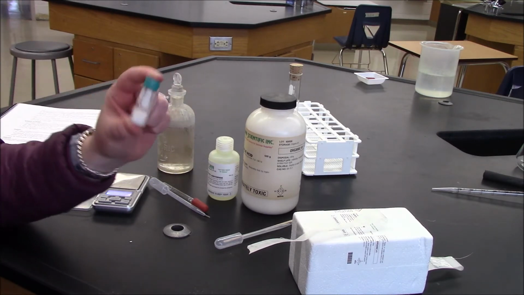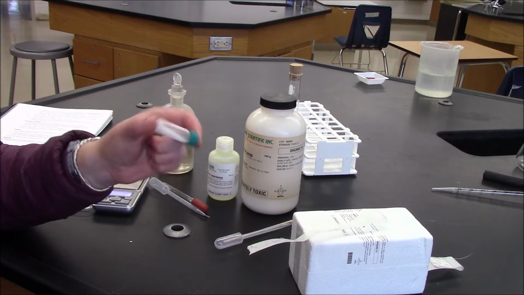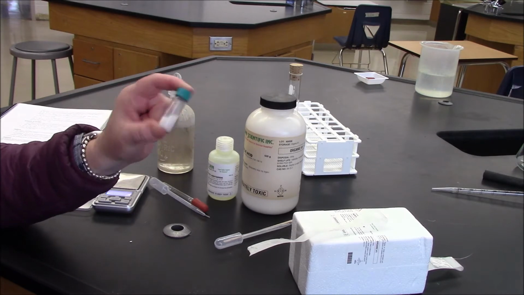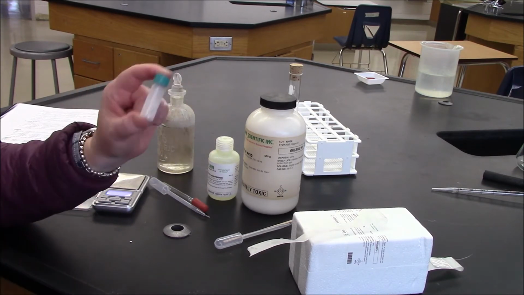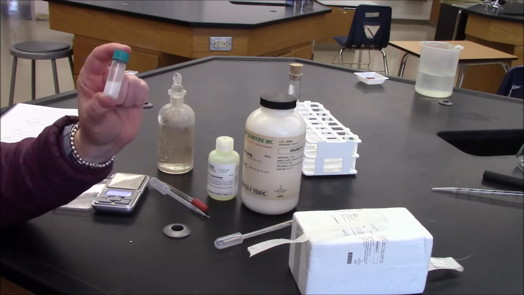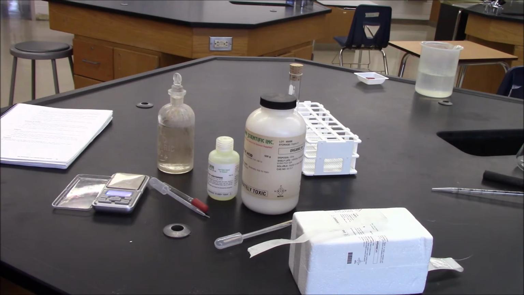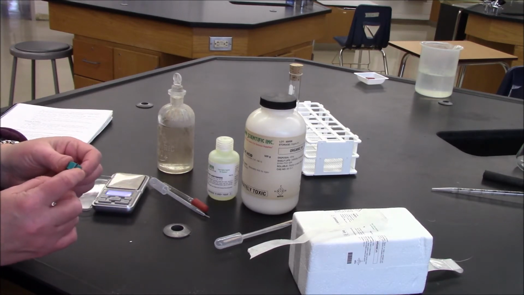Shake it. Okay. Tighten it one last time. Now I'm going to add my copper wire handle and set it up for my 10-minute incubation period.